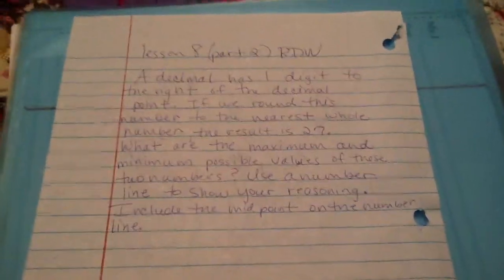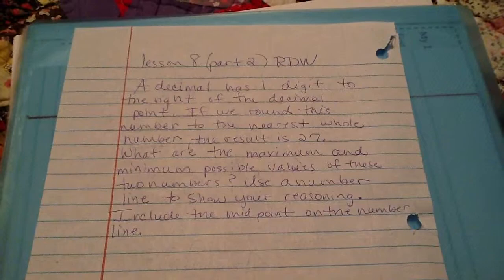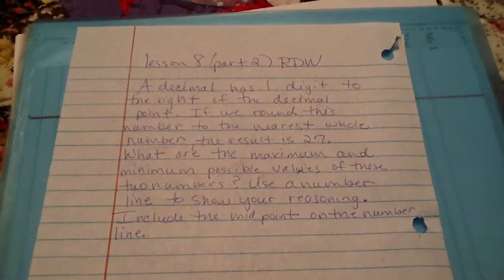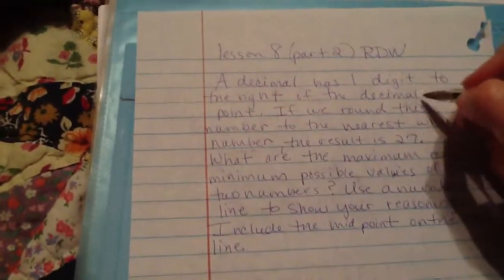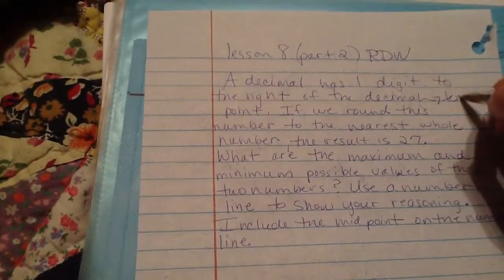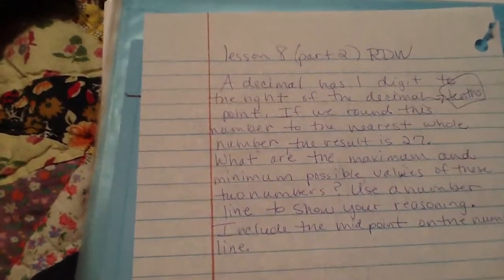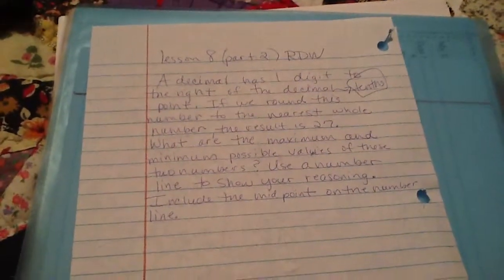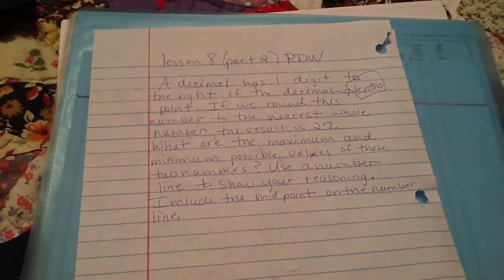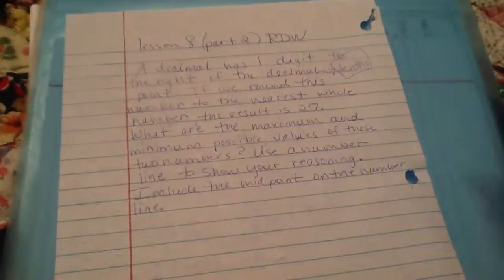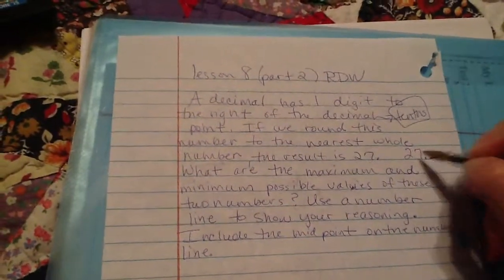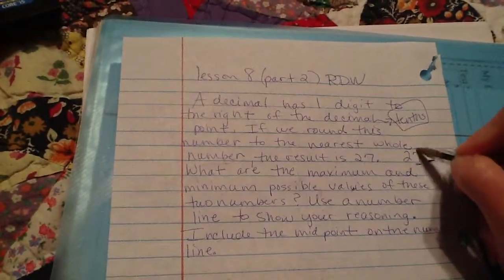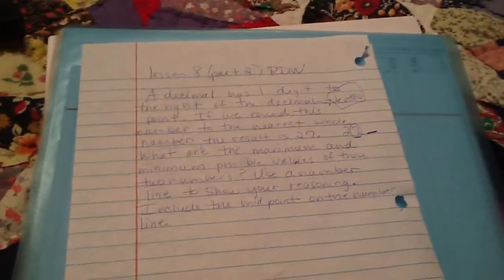So I'm going to go ahead and read and write any notes as I go. A decimal has one digit to the right of the decimal point. So if I think about that, to the right of the decimal point, this means that it must be in the tenths place. I'm just going to make a note of that. If we rounded this number to the nearest whole number, the result is 27. So I know I'm going to have something in the tenths place, and when I round it to the nearest whole number, the result is 27.